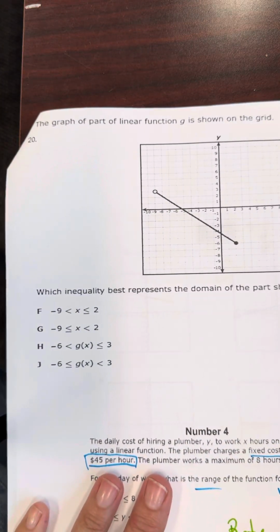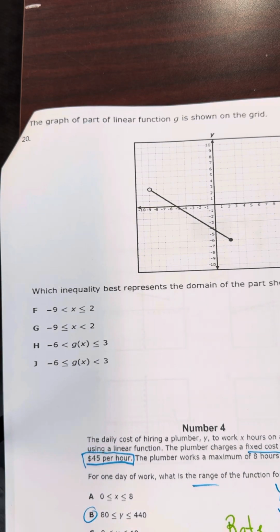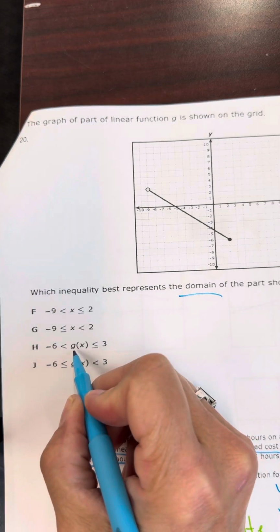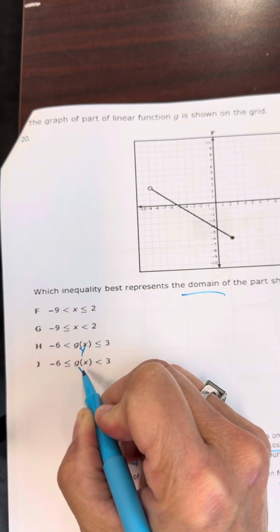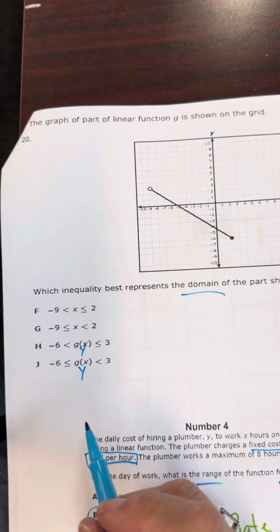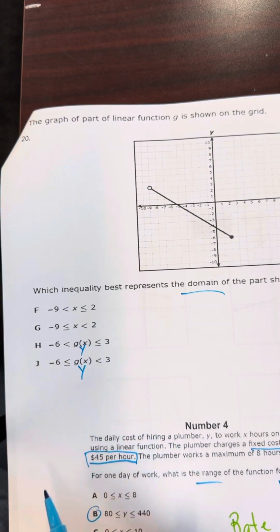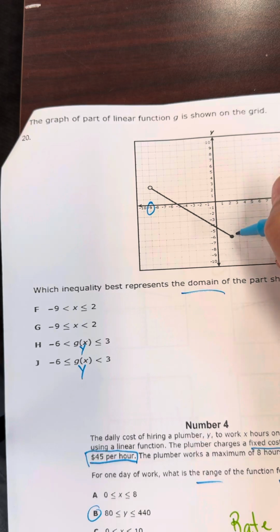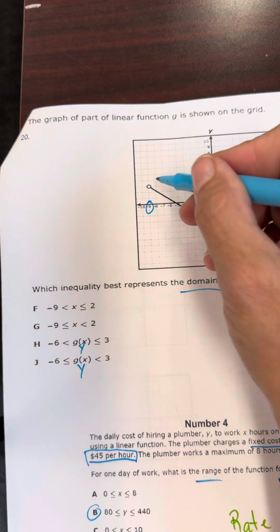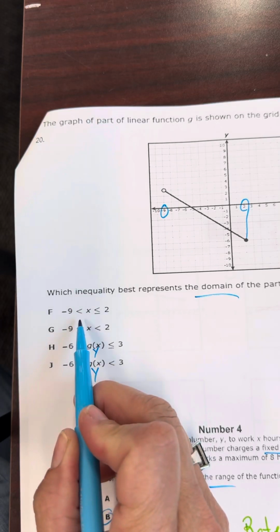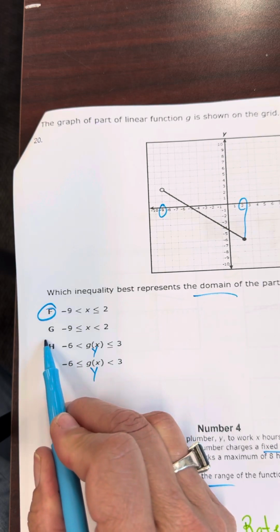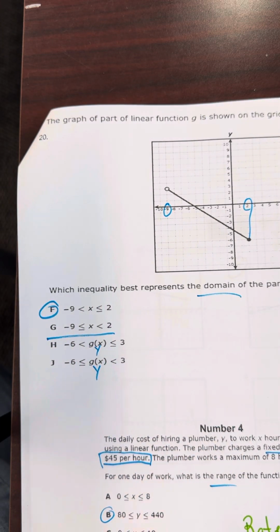And we are almost done with the review. Number 20. This is a start and stop, and we're looking for domain. Just to note, g of x is the same as y equals. So those would be range answers. Your domain is going to go from -9 to 2. -9 is an open circle, so it does not equal. And 2 is closed, so it does equal. So that's why G is not it, because it's got your signs mixed up.